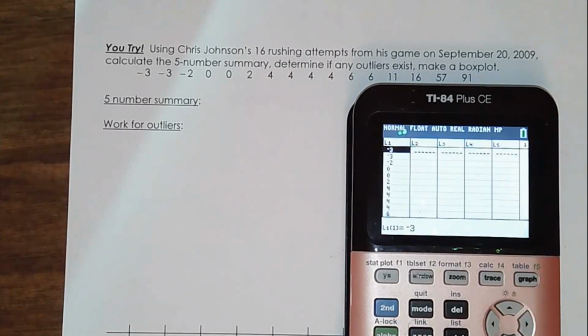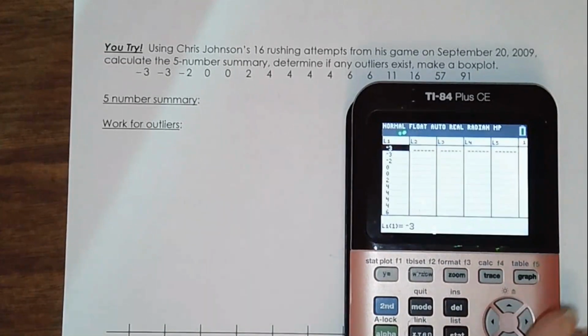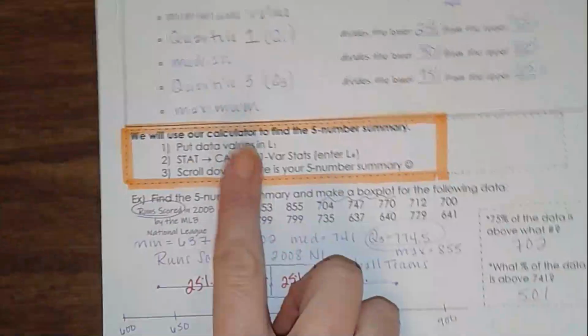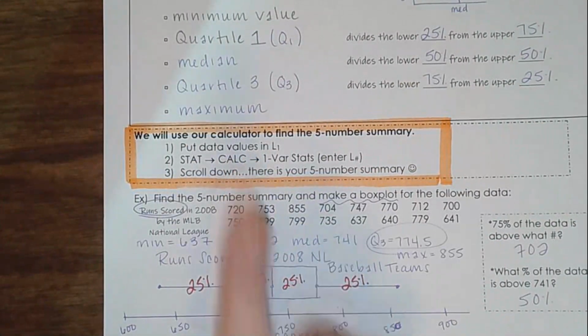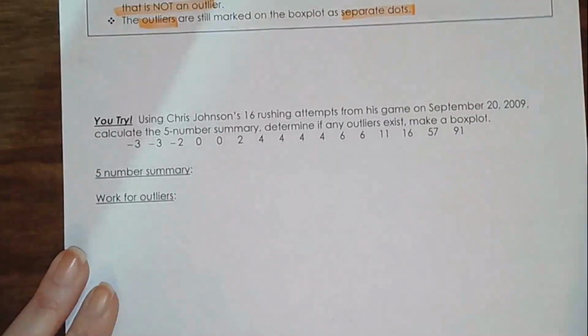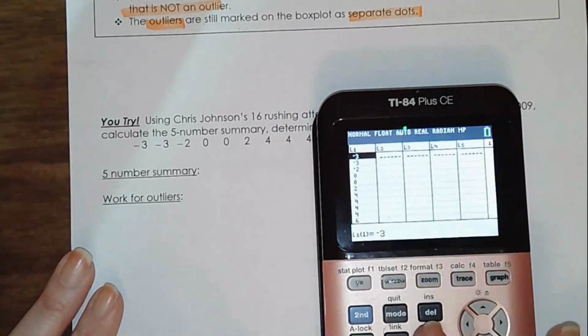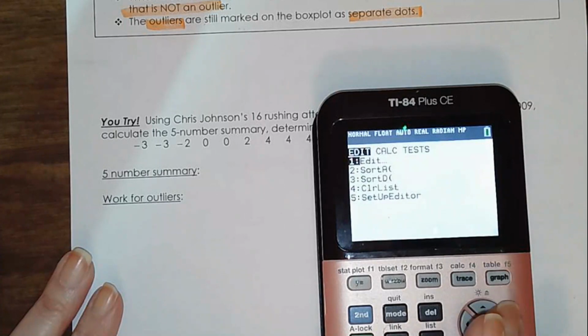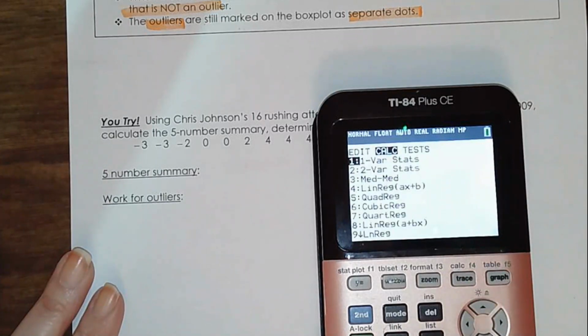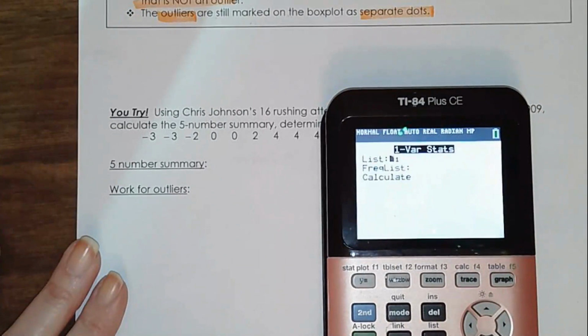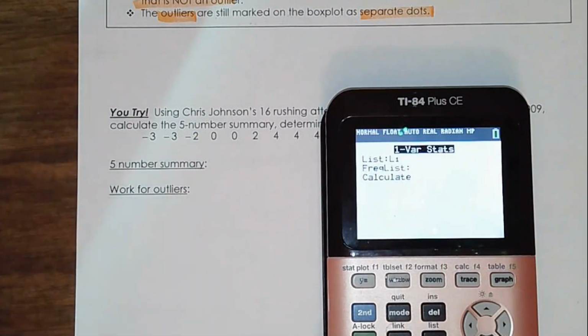Okay, 5-number summary. Remember, hopefully you highlighted this box on the front page if you ever need to refer to it in your notes. Where do I go? Back to stat. Yep, arrow to calc, 1 variable stats. Remember, data's in list 1, you can keep list 1 there. For those of you that don't have this screen, you can just hit enter. The rest of us, just leave frequency list blank and go to calculate.